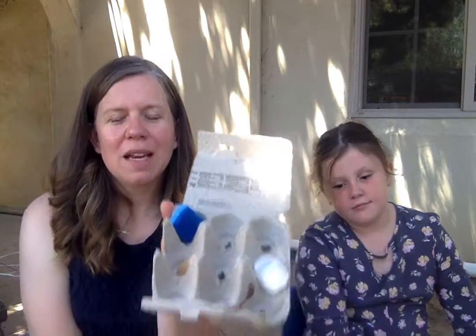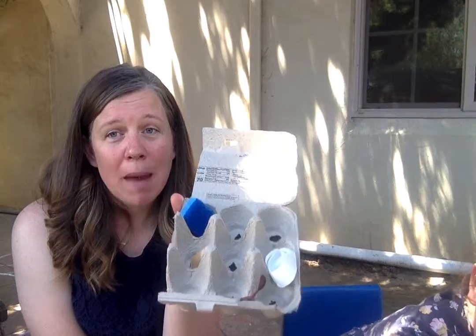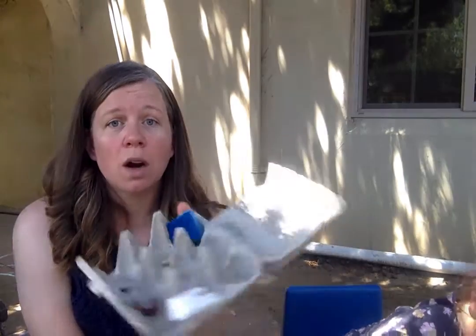So you can go around and collect items that match the shapes that you put in your egg carton. Okay, so those are your 3 activities for today. Your shape collage, your toilet paper tube stamping, and your shape collection. Take pictures, send me videos telling me about what you did and how it went.